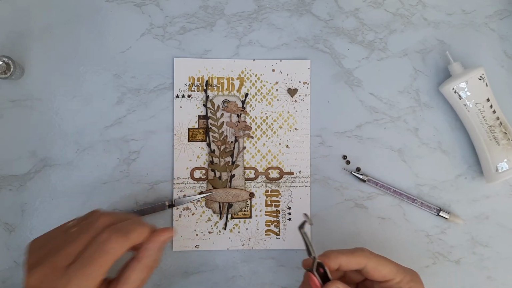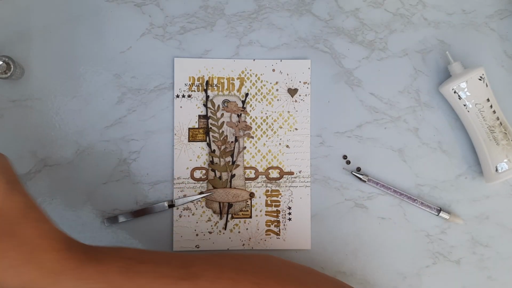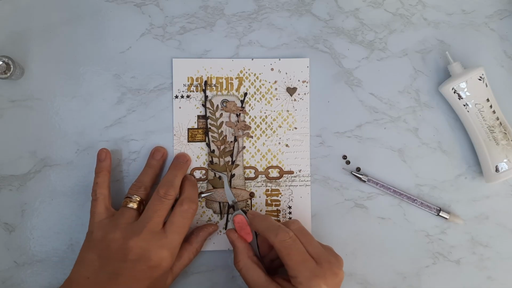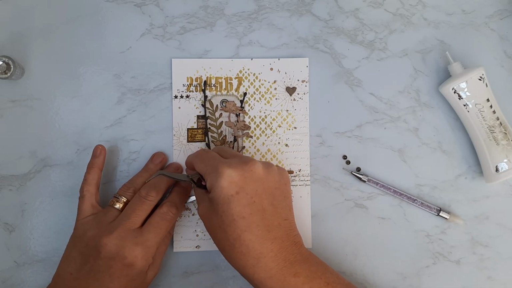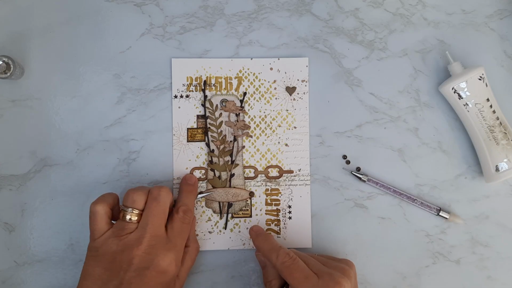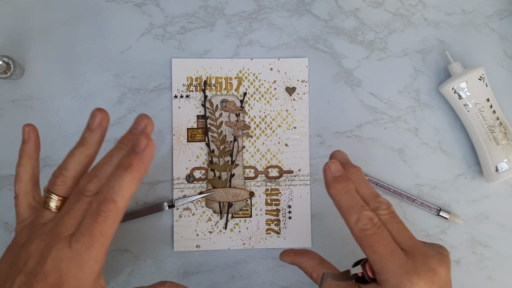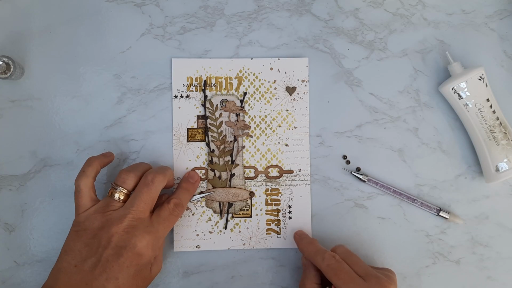Probably way too much glue on there, Jan. We're going a bit crazy with that one. So yeah, I'm going to pop this here to link those three items together, so it's not just randomly floating around in the midst of the design. Can you see how that background stuff is now being pushed to the background?